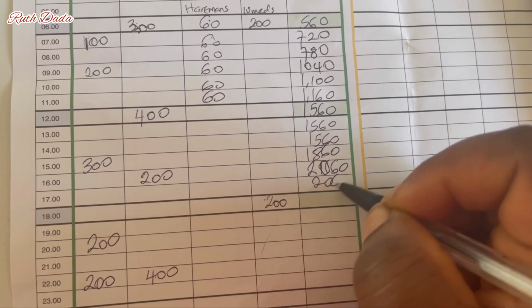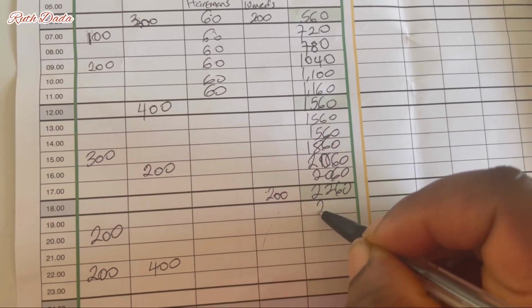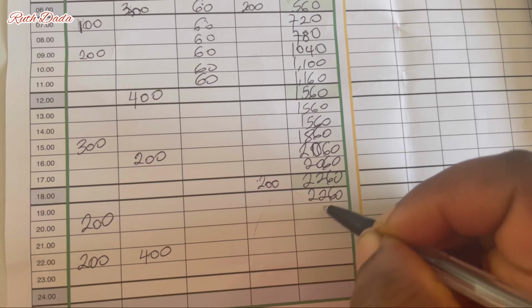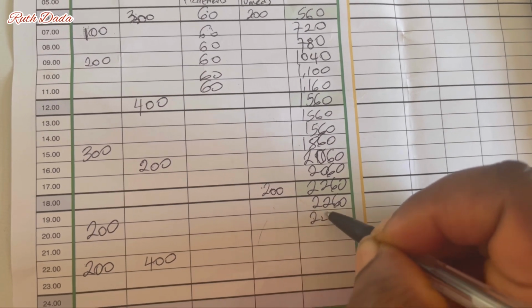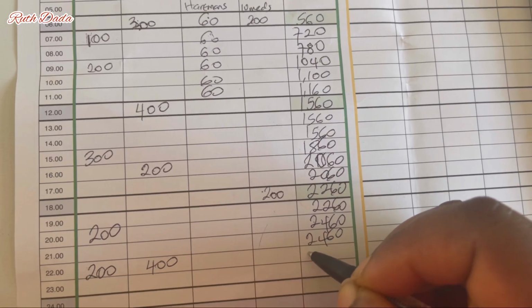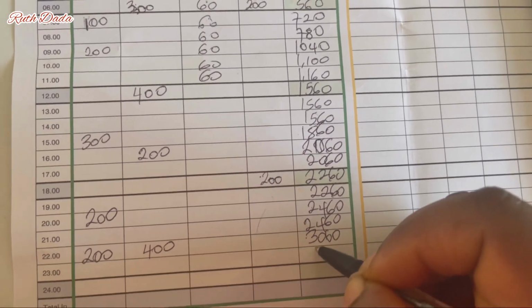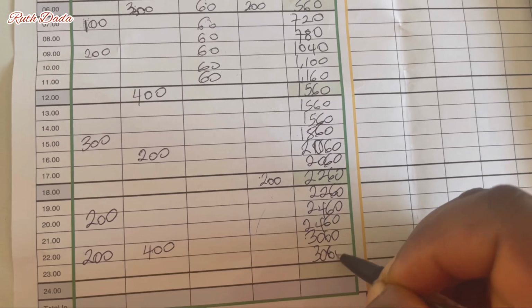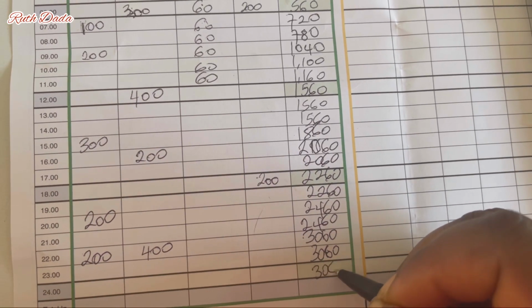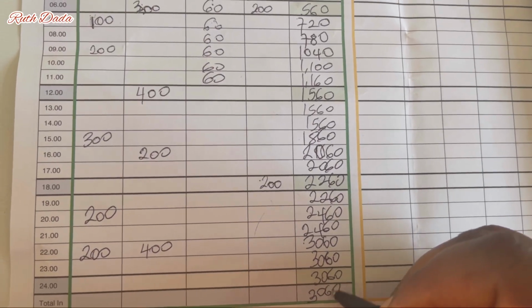So 2060, 2260, 2260, this is 2460, 2460, and 600 here, so that should be 3060, 3060, 3060. So total in for the day is 3060.